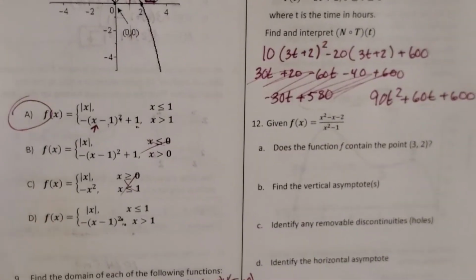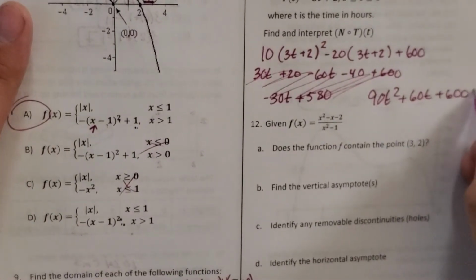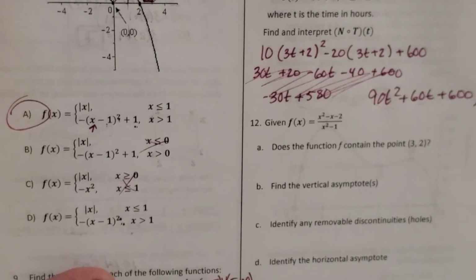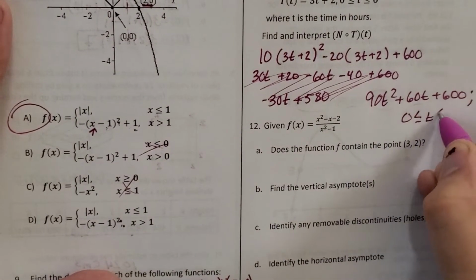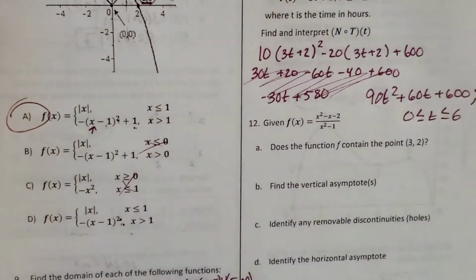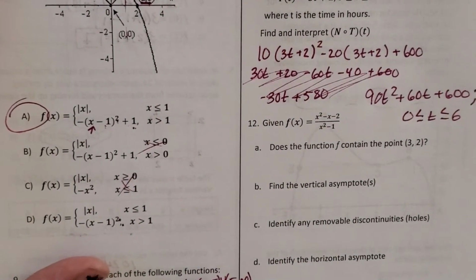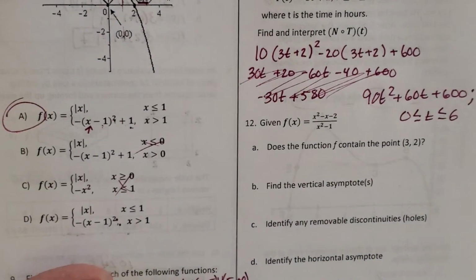It does also ask me to interpret what my data would be. We're talking about t in time, so I know that t has to be between 0 and 6 because that's what my original function had. So I need to put the 0 to 6 in for my domain.